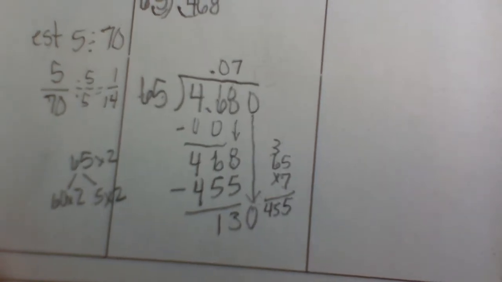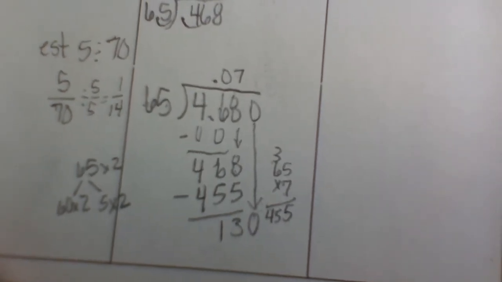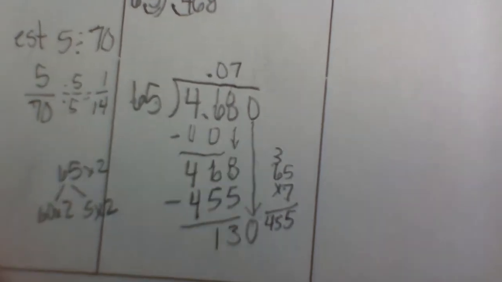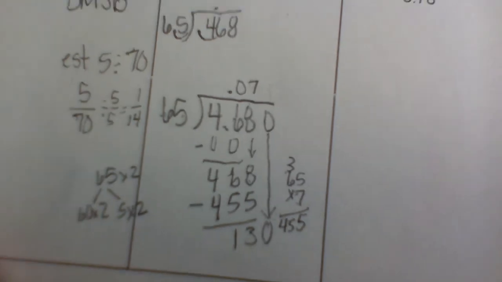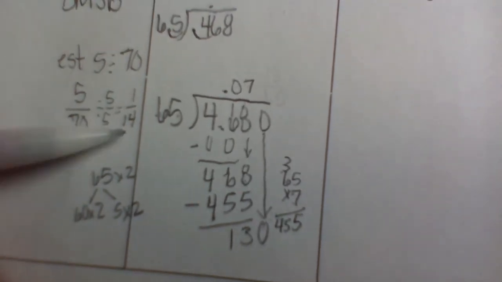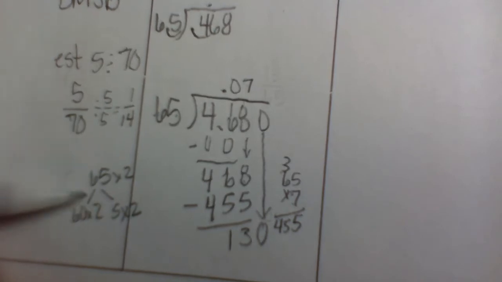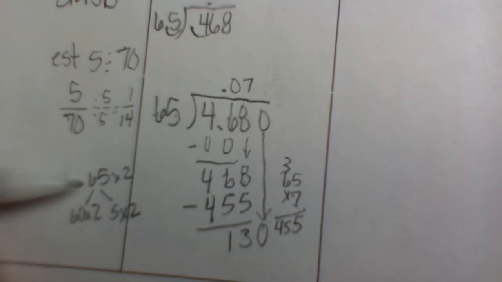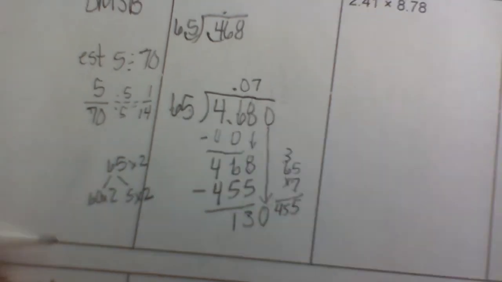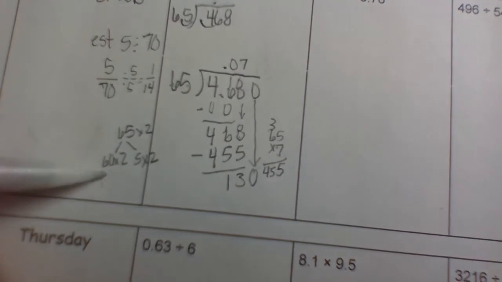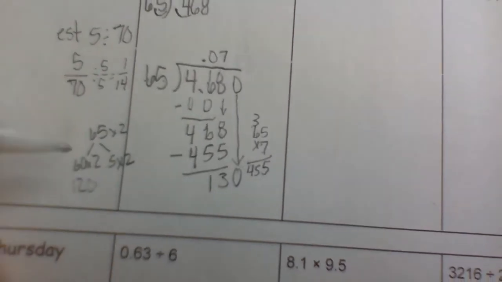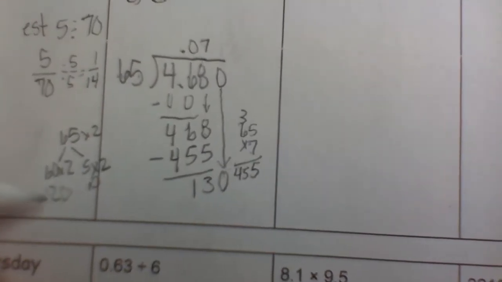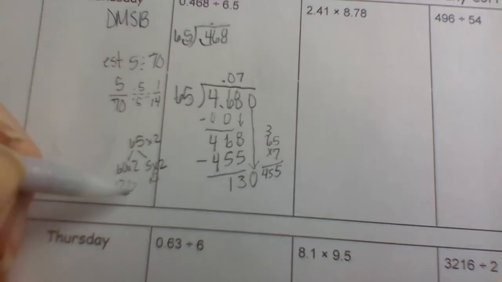So I was writing for you, sorry, when I was talking about that I was breaking it up. So I broke this 65. When I'm doing 65 times 2, I was breaking that up into the 60 times 2. And I know that that gives me 120. And the 5 times 2 gives me 10. And when I add these two together, 120 plus 10 gives me 130.